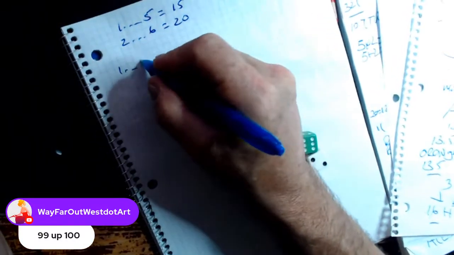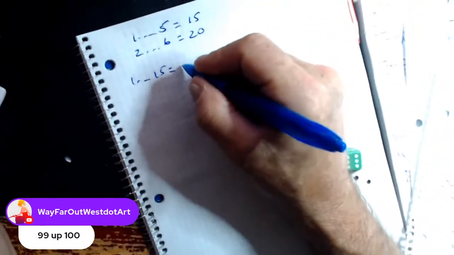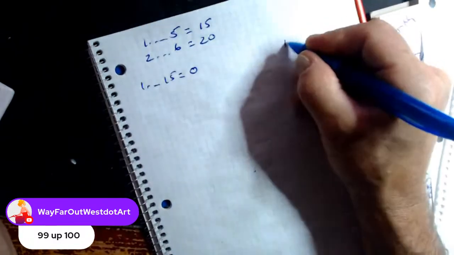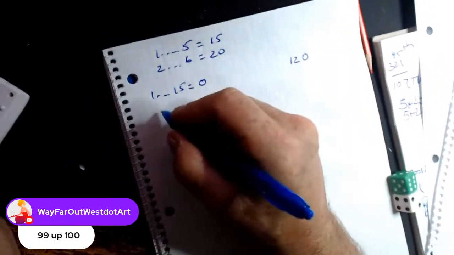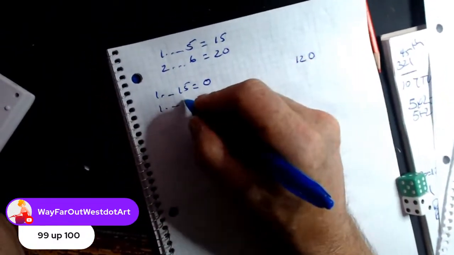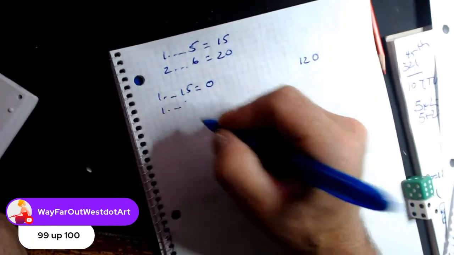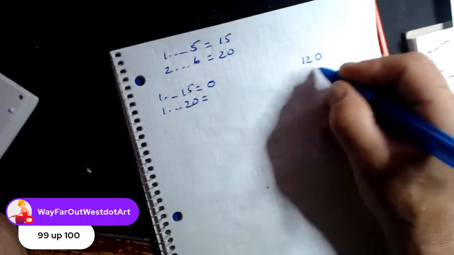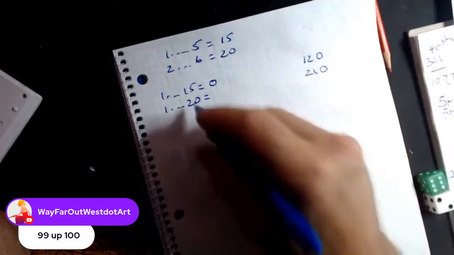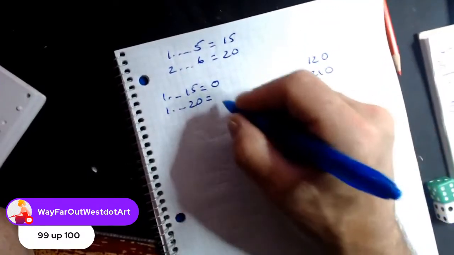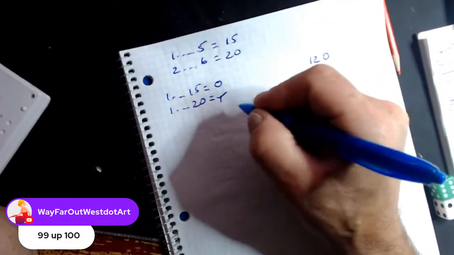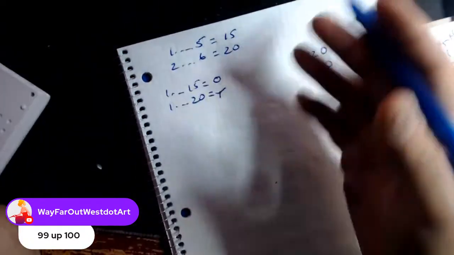Note that here's one I like in French, right? When you add up 1 through 15, which is the letter O, it equals 120. When you add up 1 through 20, it equals 210. The 20th letter is the letter T. Oh, I think I did that over here. Oh, I shouldn't have done that.